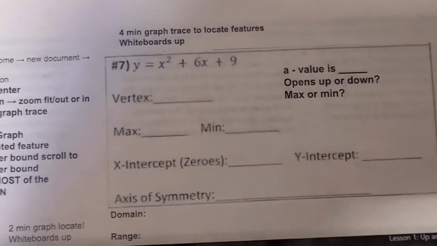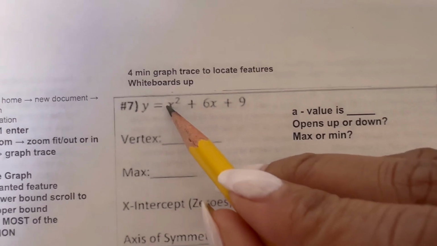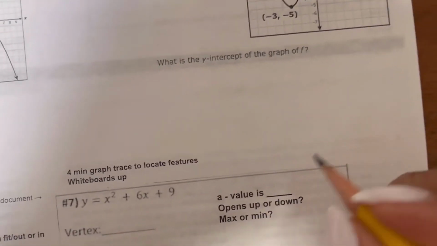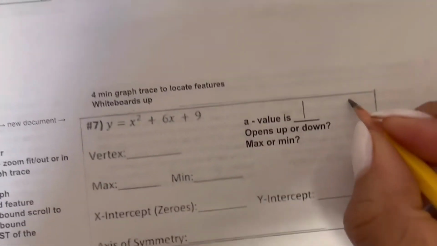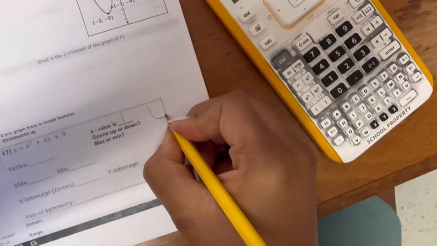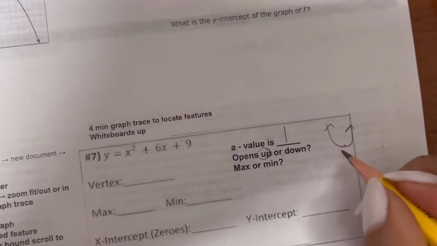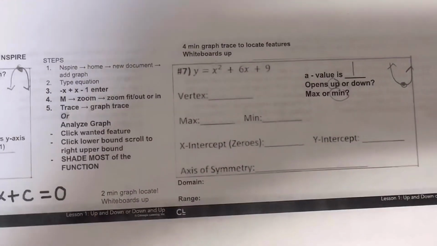The a value, the number in front of the x squared term, or coefficient of our x squared term, is 1. There's a 1 that you cannot see, so our a value is 1. It's a positive 1. Positive meaning smiley face, opening up, which means it would have a minimum. We circle minimum. So let's go ahead and graph our equation.